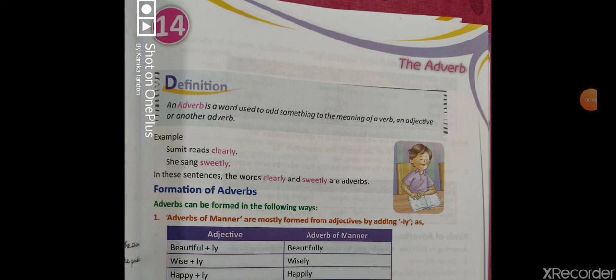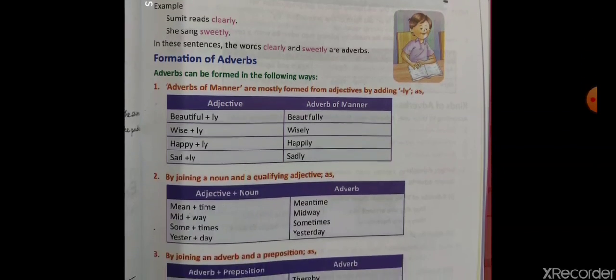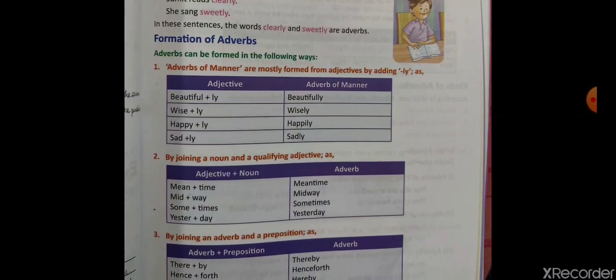Adverbs are the words that are used to add something to the meaning of a verb, an adjective or another adverb. For example, Sumit reads cleverly, she sang sweetly. These are the words that tell us how a thing is done in the sentence. So adverbs are formed in different ways. First we'll study about adverb of manner.